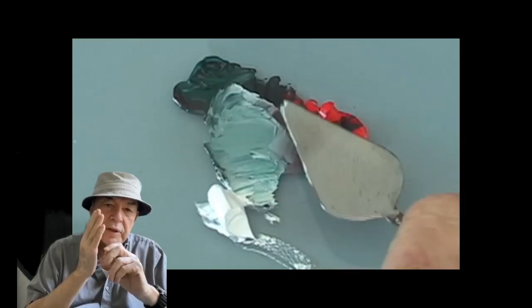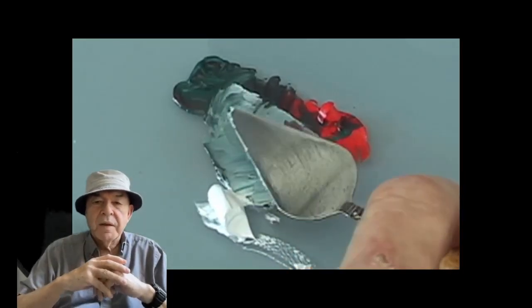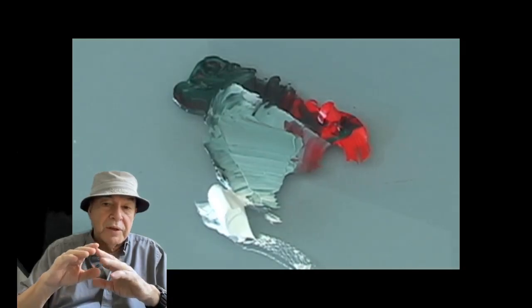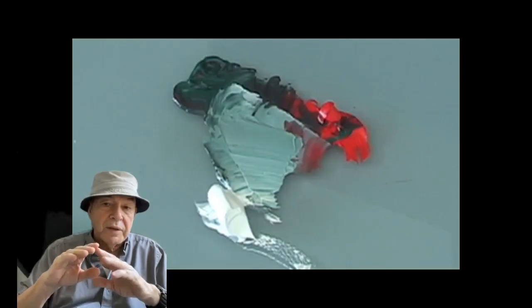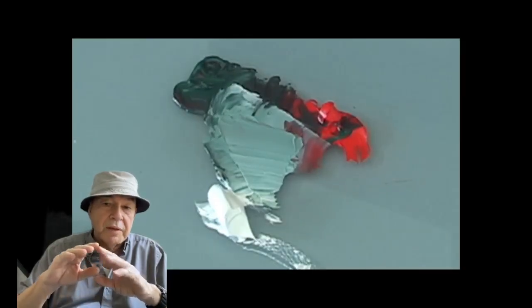For this reason, we apply a cool hue in order to make the oblique plane appear to be receding. Some students have told me they have difficulty mixing complementary colors because they fear it will result in a dirty color. As you can see here, one of the colors prevails, the green.